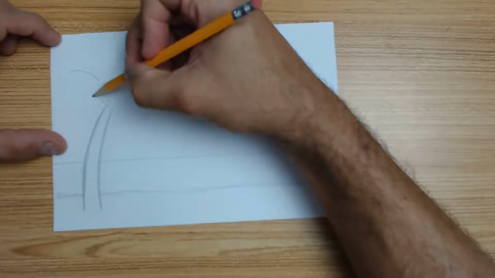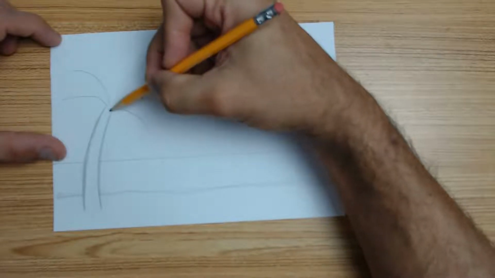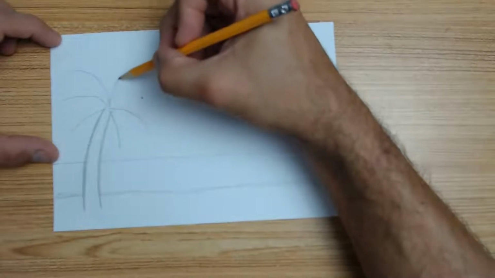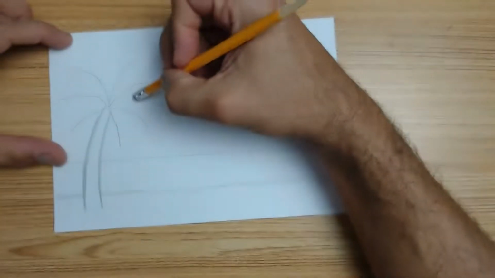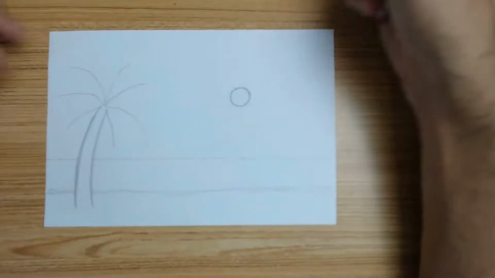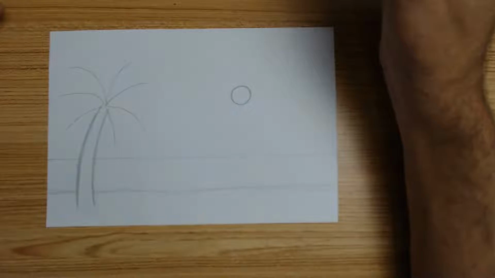One, two, three, four, five, six, seven. Seven is a good number. I'm going to erase this dot here, I'm going to use it. But I have seven lines right there.